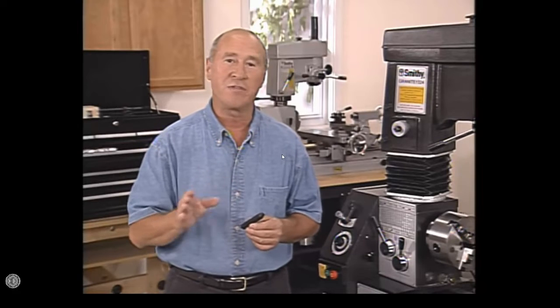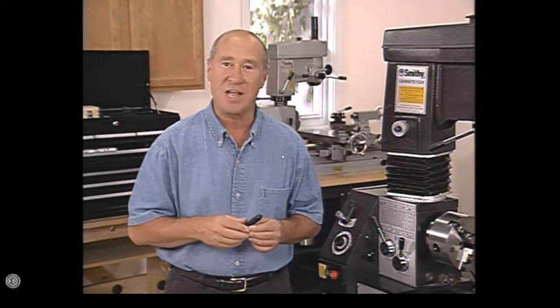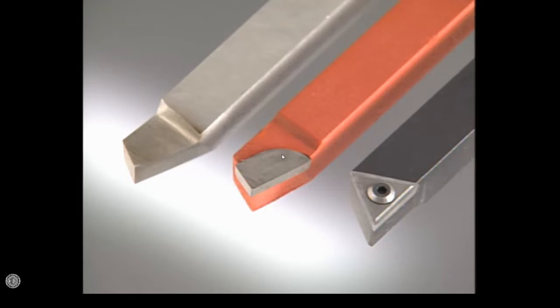Lathe tools are made of many different types of materials in many sizes and styles. The 3 types we're using today are, from the left, high-speed steel tools, carbide tip tools, and on the right, carbide insert tools.